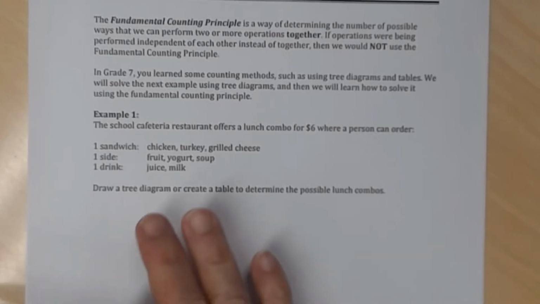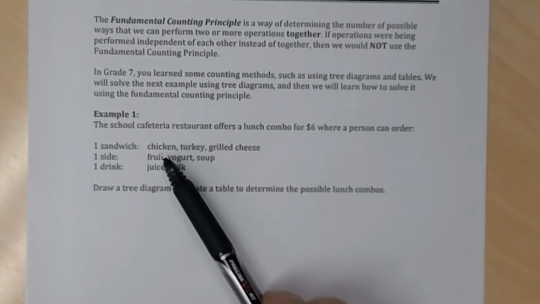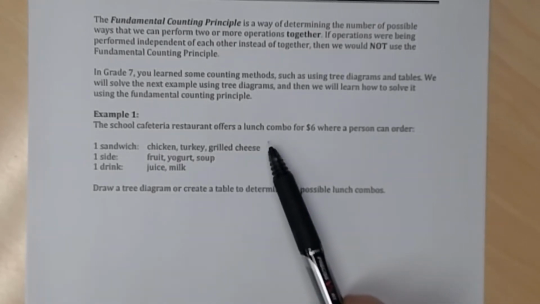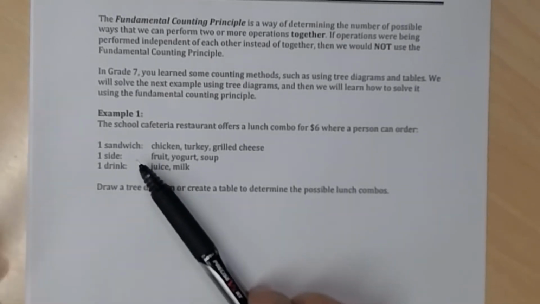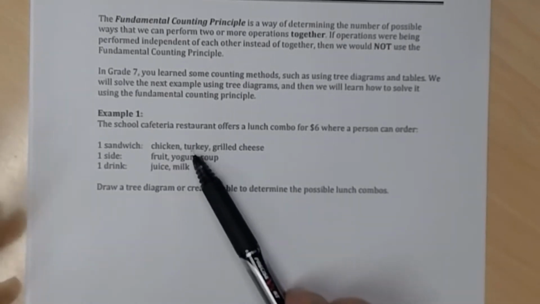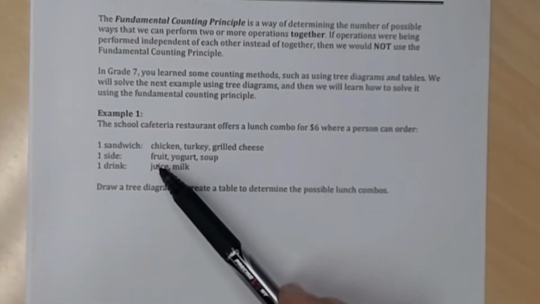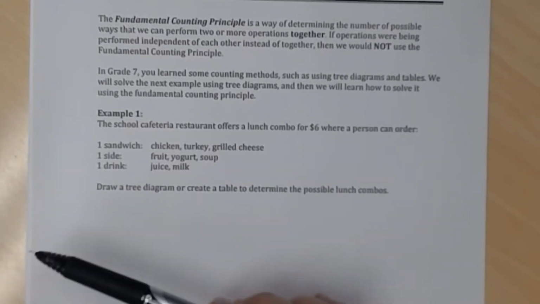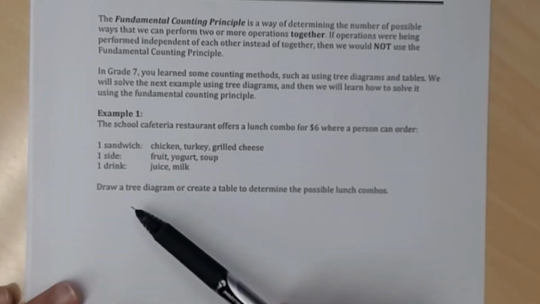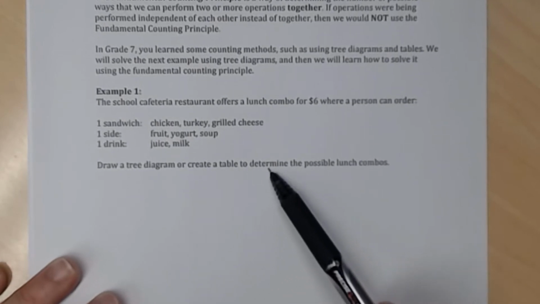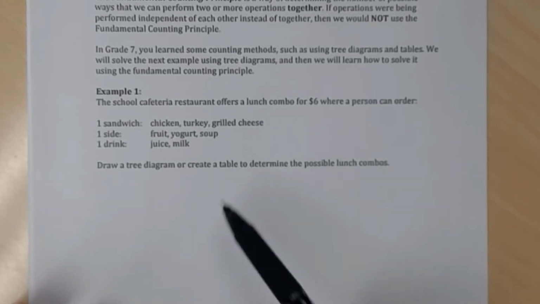All right, so let's look at this example again. Example one: a school cafeteria restaurant offers a lunch combo for $6 when a person can order one sandwich, and the sandwich consists of either a chicken, turkey, or grilled cheese. One side, so your side can be a fruit, yogurt, or soup. And then one drink, and the drink is either juice or milk. Now draw a tree diagram or create a table to determine the possible lunch combos. So we're going to do a tree diagram.